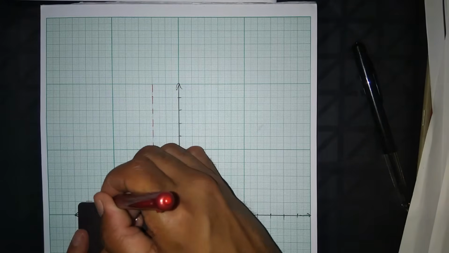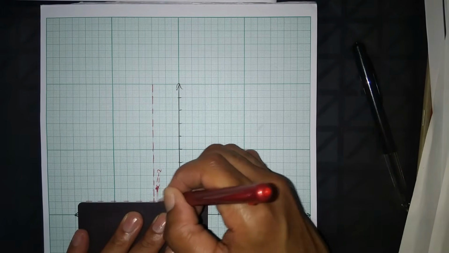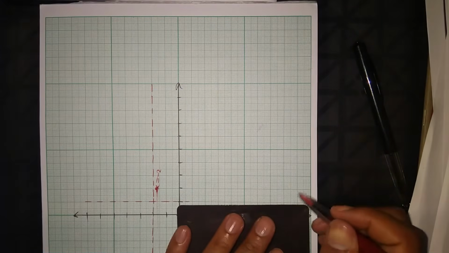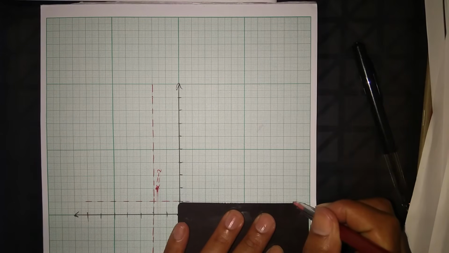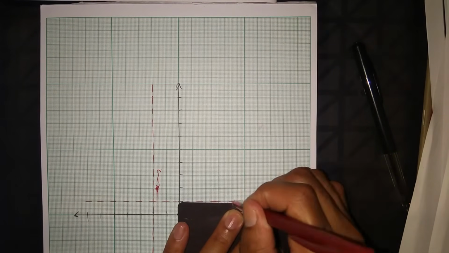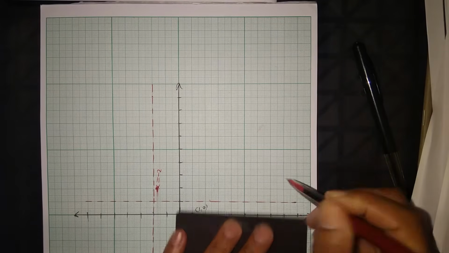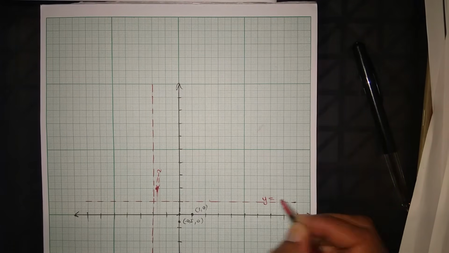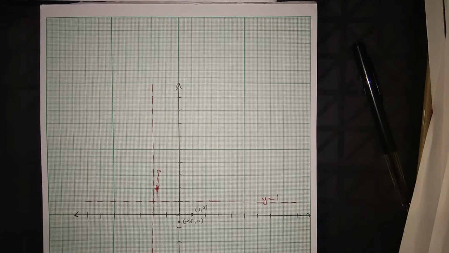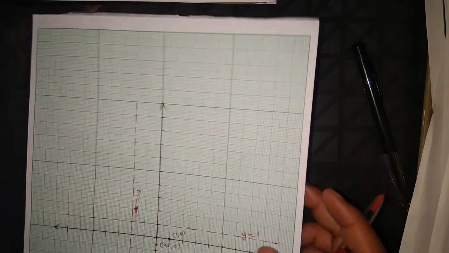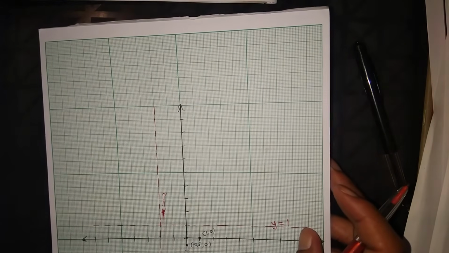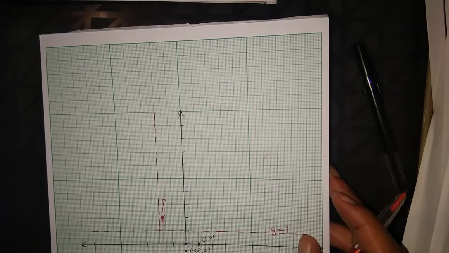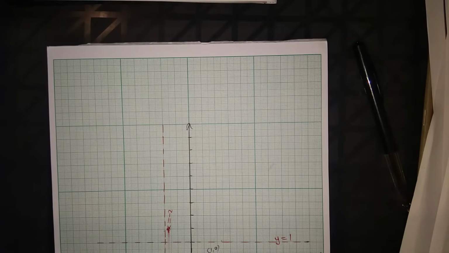Y equal to 1 here. Let's throw another dotted line just across. Just across here. Therefore it's y equal to 1. Okay. All right.